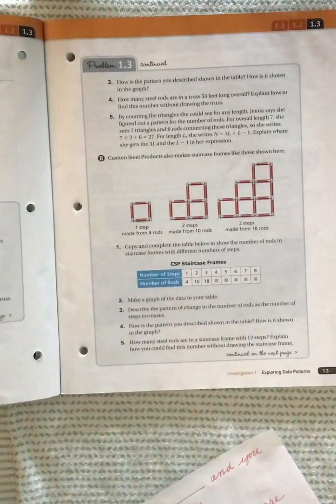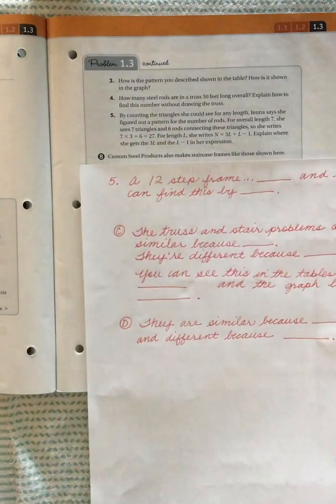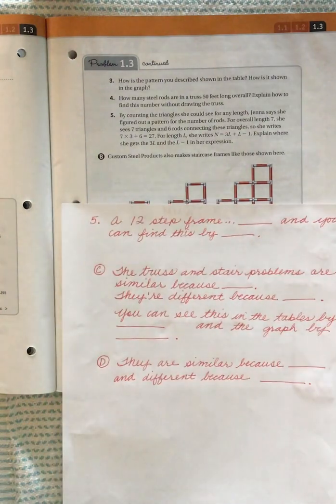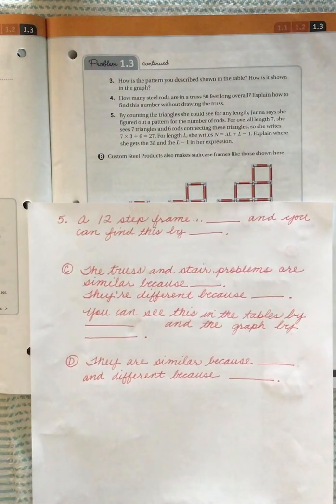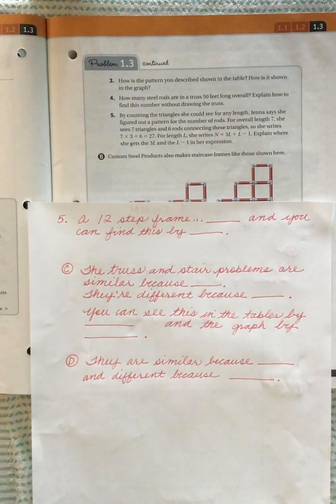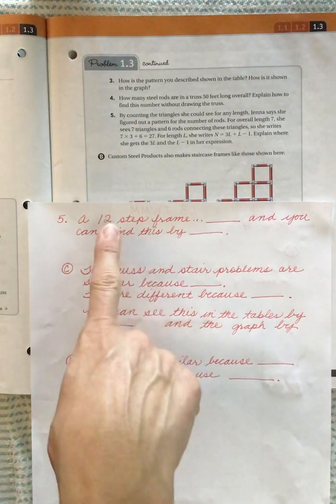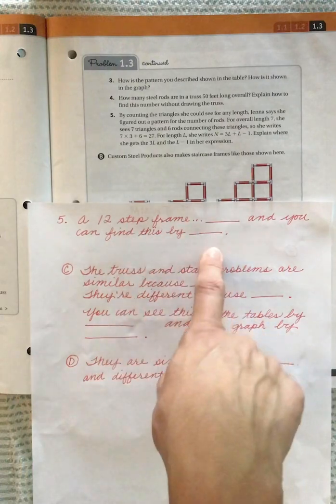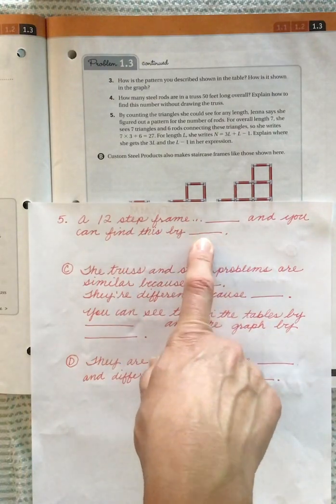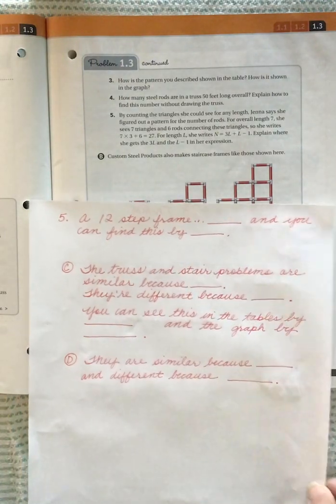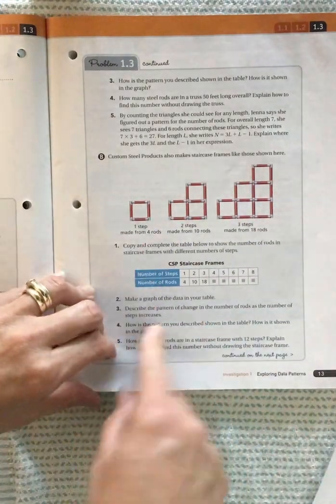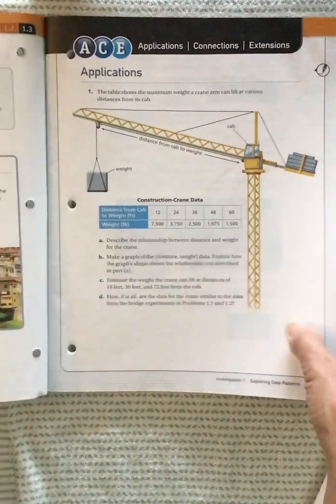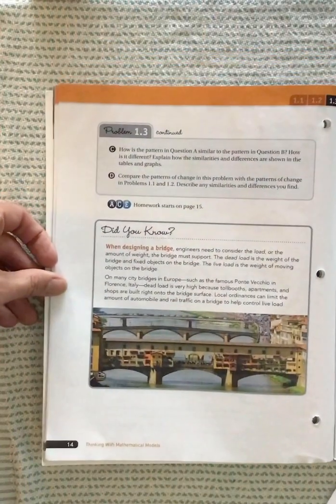Question 5 says if you had 12 steps, how many pieces would you use and how would you figure that out without drawing the whole thing? So once again, maybe think about equations to answer this. We're following the same ideas as we did for A to finish the questions for B. So this is a 12-step frame. This is how many it would use, and this is how you can find it without doing all the pictures for it. Okay, that is all of B, and the page continues, so I think you're going to have to continue scrolling down on yours.